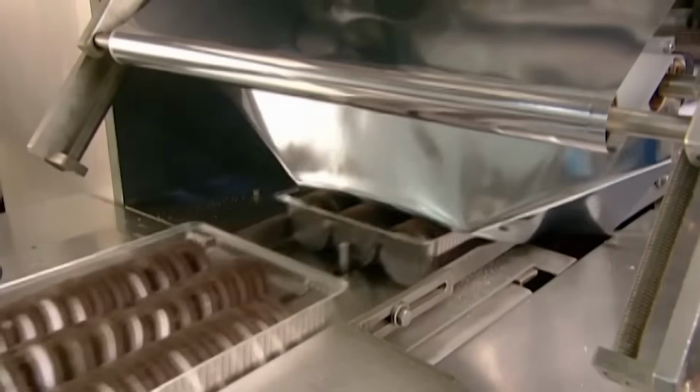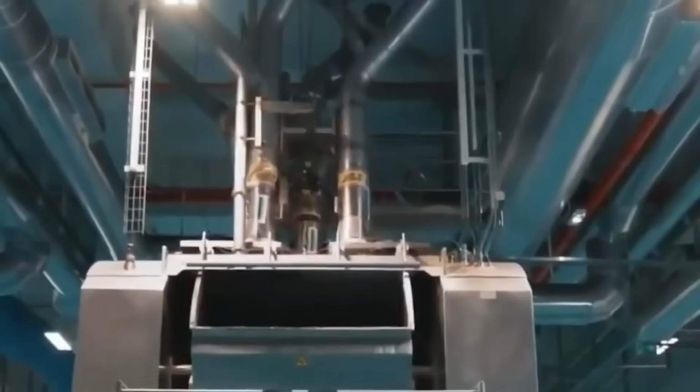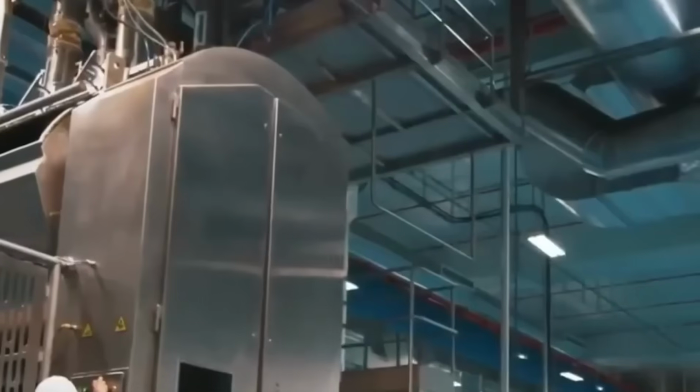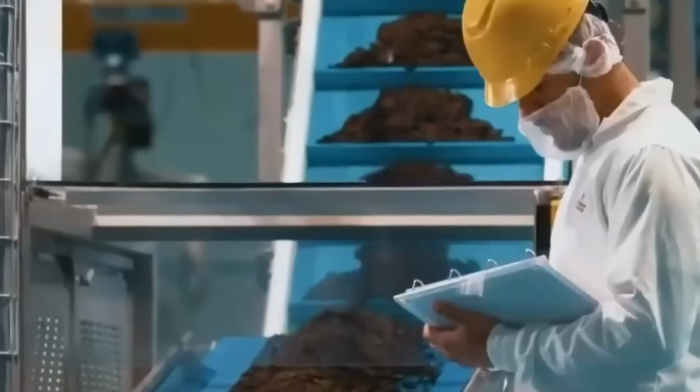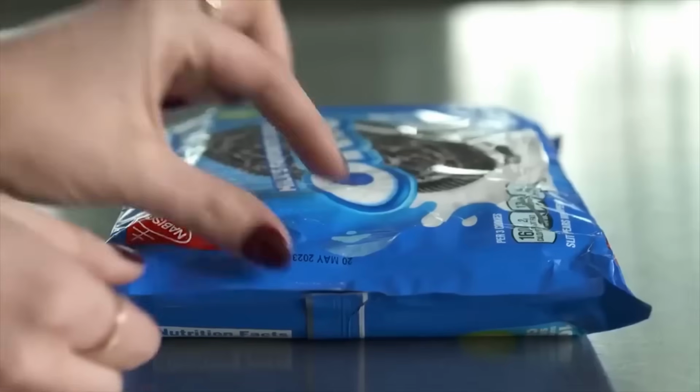These dashboards enable the factory team to track KPIs like OTIF, defects per million rates, inventory turnover, spoilage reduction, and carbon footprint per pallet. Some Oreo plants are moving even further towards sustainability at this stage of production.